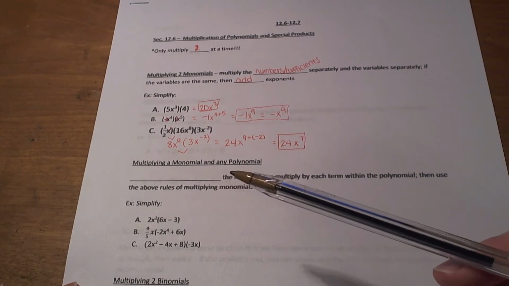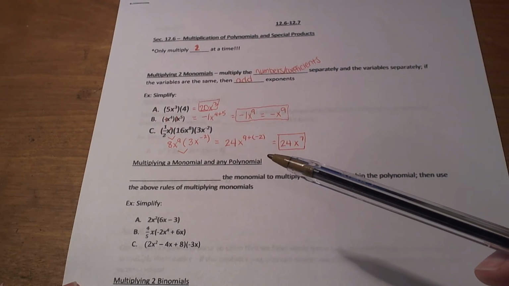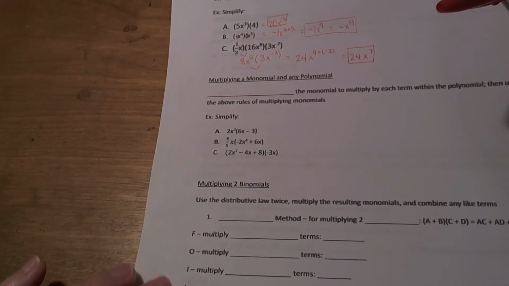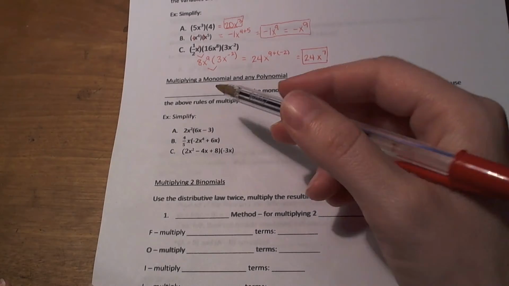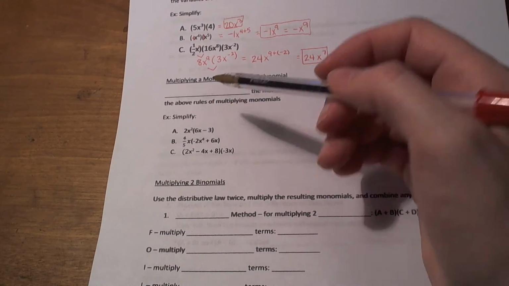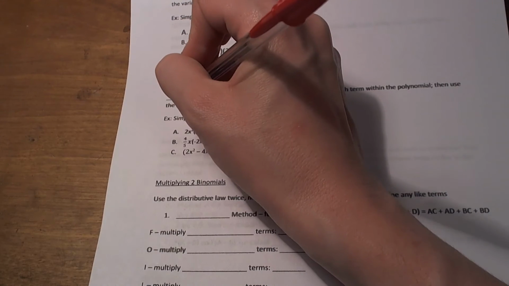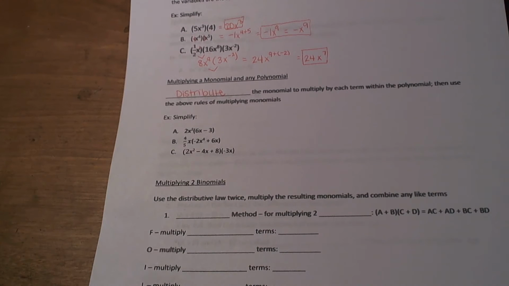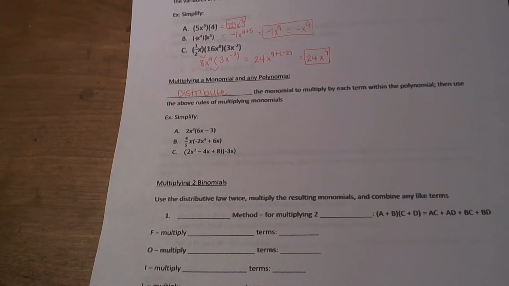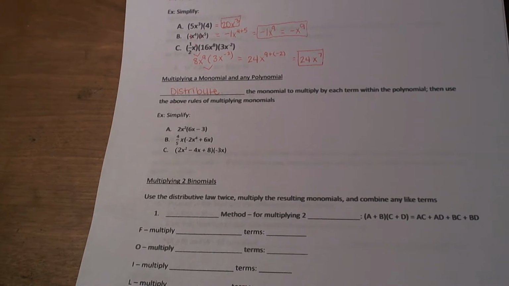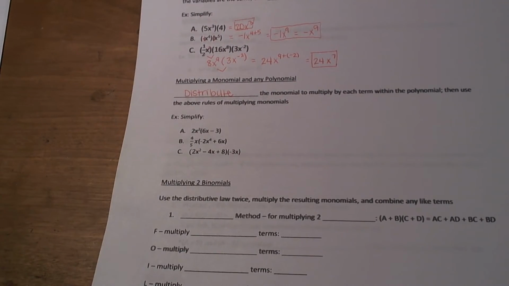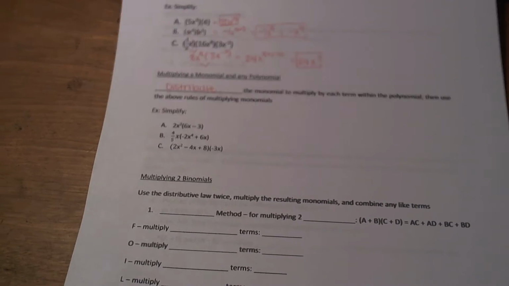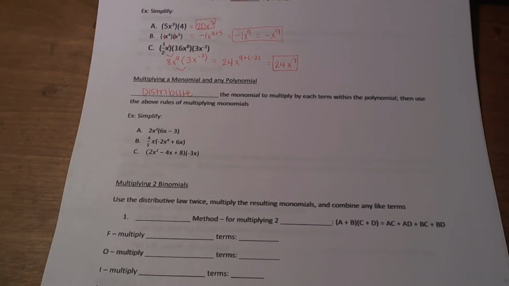So multiplying a monomial and any polynomial. We're getting just a little bit bigger. We still have one monomial in the mix, but moving into bigger polynomials, we're now going to fill in this next blank that we are going to distribute. Distribute the monomial to multiply by each term within the bigger polynomial. And then we use the above rules of multiplying monomials to finish simplifying the problem.